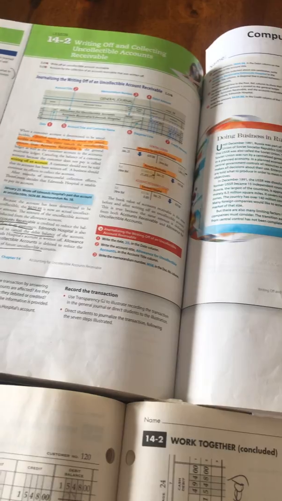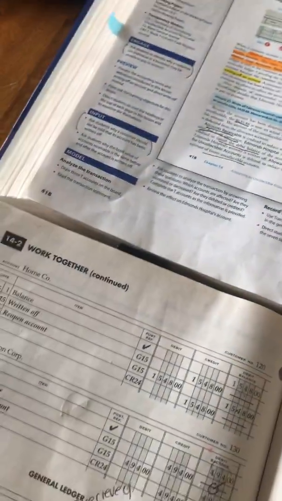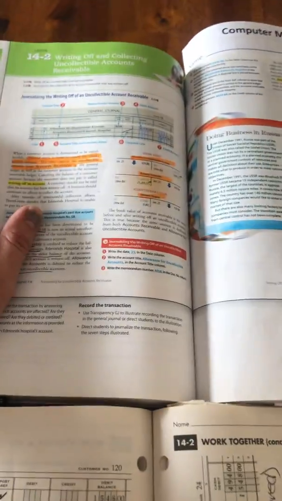So today, 14.2 is writing off and collecting uncollectible accounts. Yesterday, 14.1 was on uncollectible accounts. We estimated that a percentage of our sales were going to become uncollectible, and then it gave us the percentages: current 1%, 1 to 30 days 3%, and then it went up, and at 90 days it was past due. We had a higher percentage because we're predicting that if somebody goes 90 days, they're not going to pay. So today it's on what we do if they never pay.